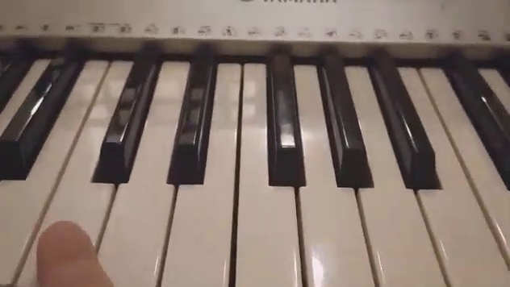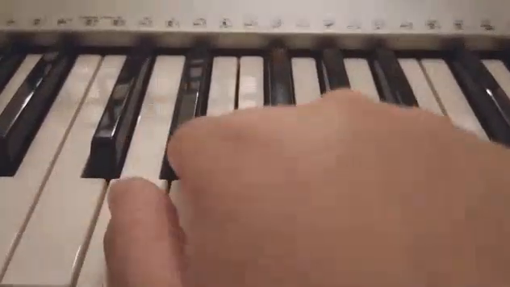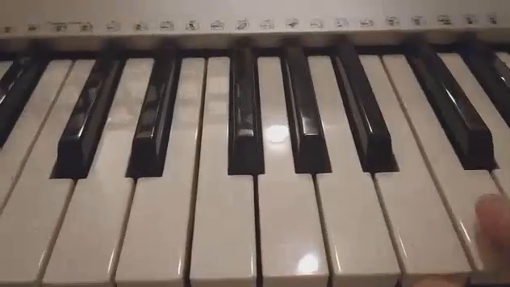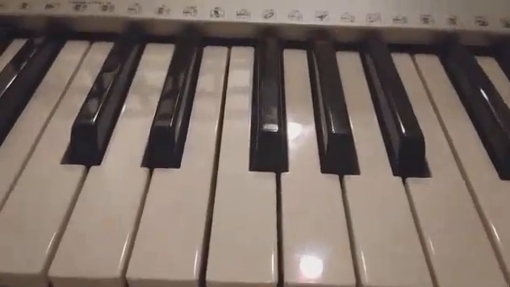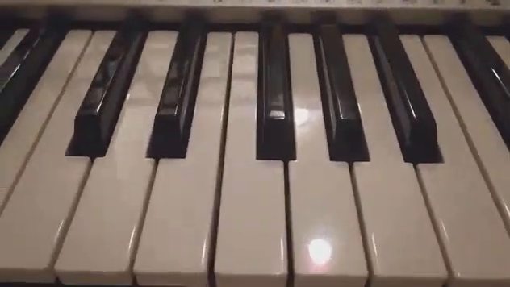Now we're going to play the C minor scale. It sounds like this. Okay, the C minor scale sounds a little more sad than the C major scale.